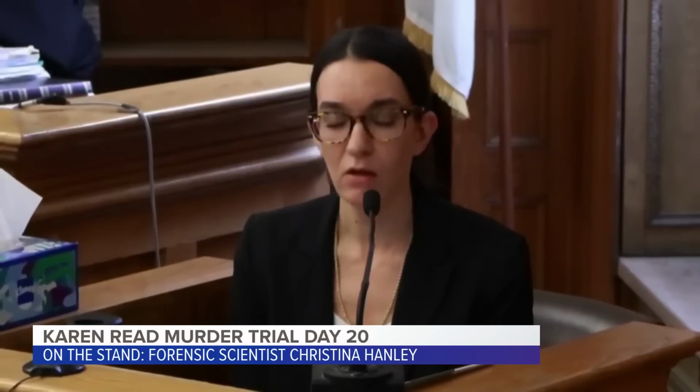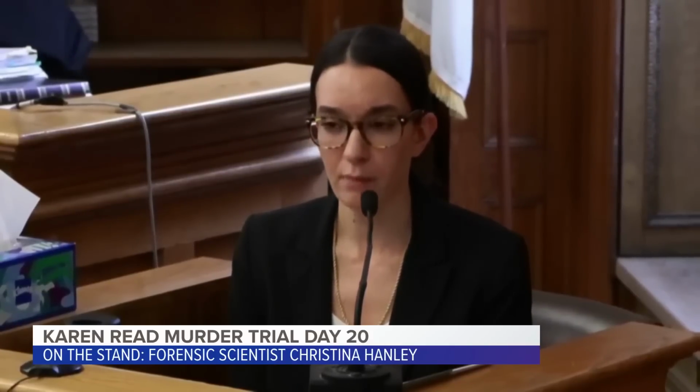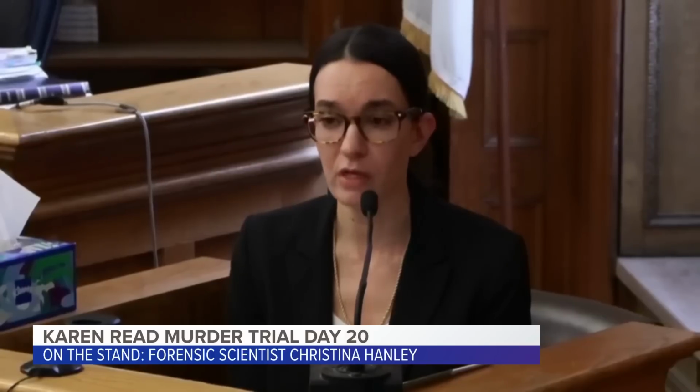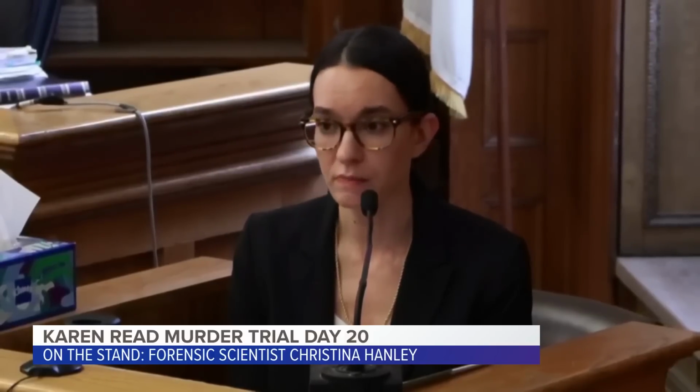Accordingly, the clear plastic from 7-18.18 could have originated from the clear plastic from item 3-1 or from another source with the same characteristics. Thank you.